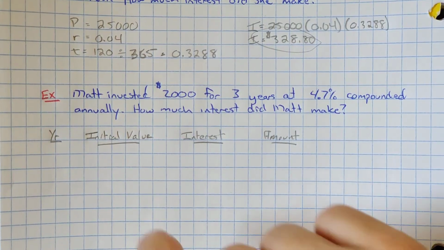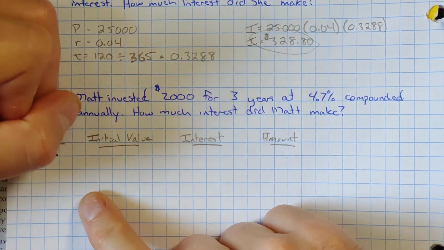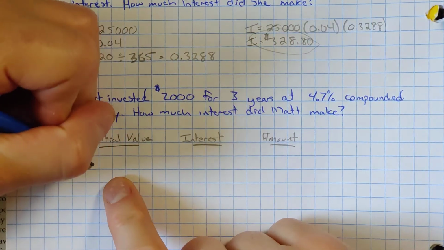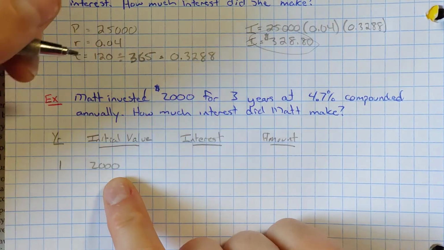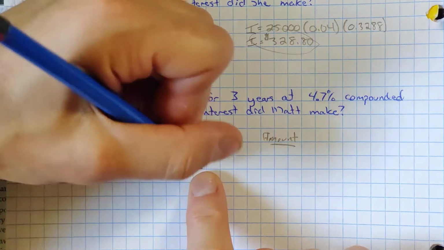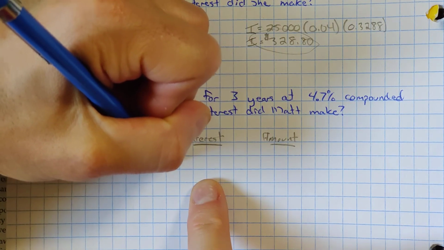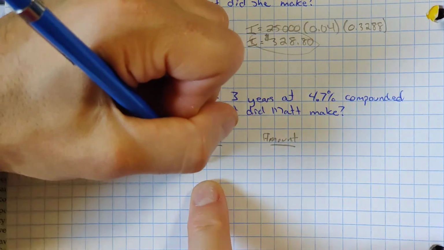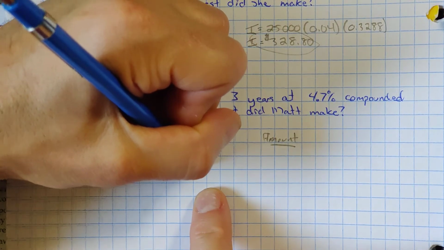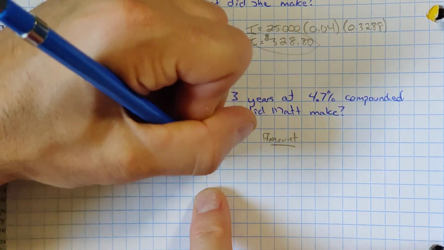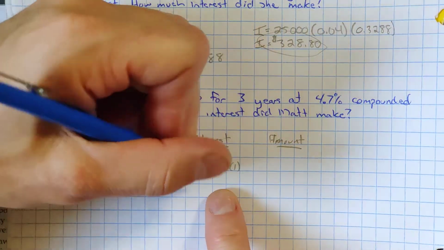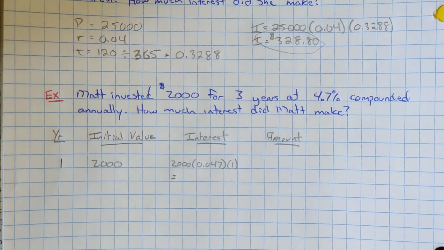So, year one, his initial value was $2,000. The interest is going to be 2,000 times 0.047 times 1 year. There's our interest calculation. What's that equal?